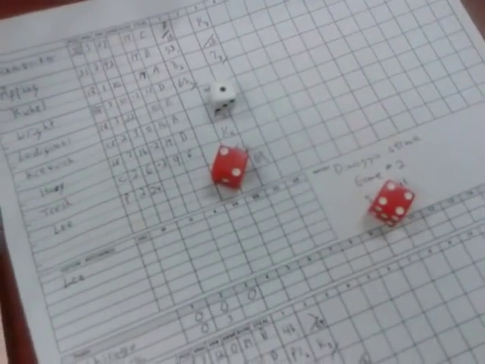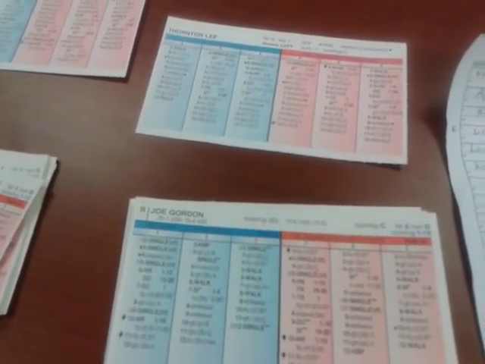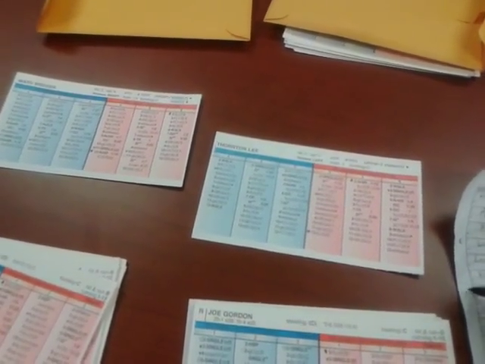And we get a 6. E16 and a 6 is a 2-base error. 2-base error on Hogue. So the White Sox continue to have fielding woes. We had an error on the right fielder, and now there's an error on the left fielder. Puts runners at second and third with 1 out for catcher Buddy Rosar.